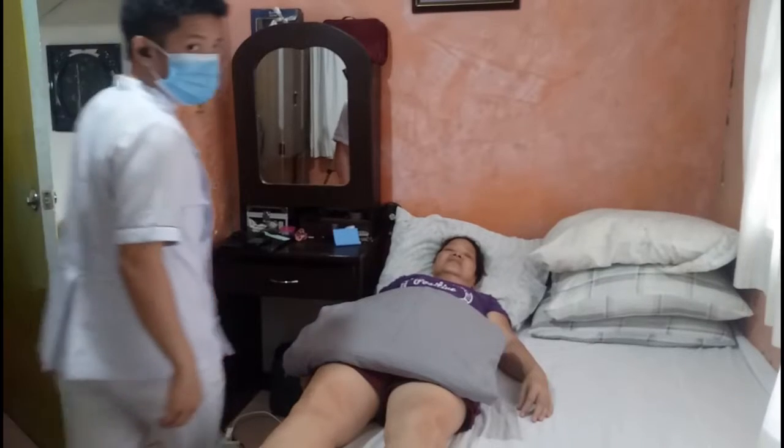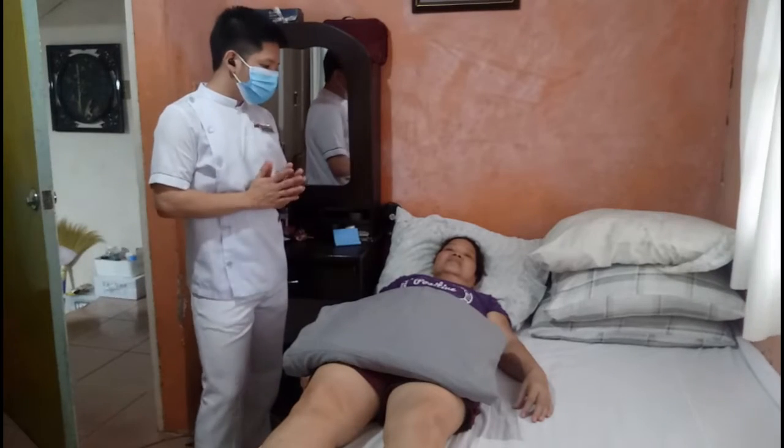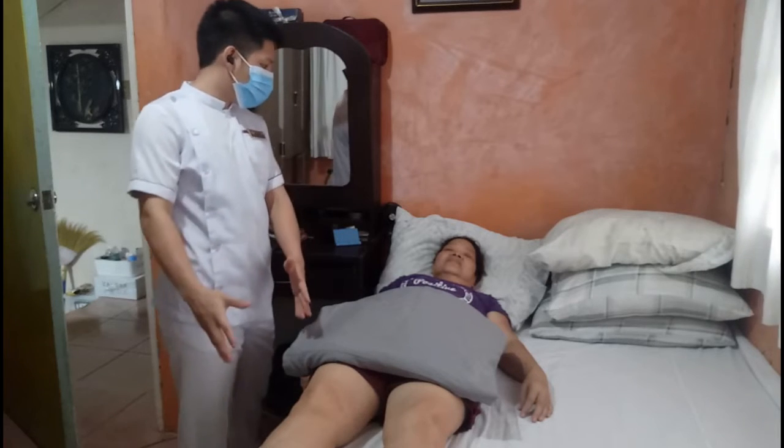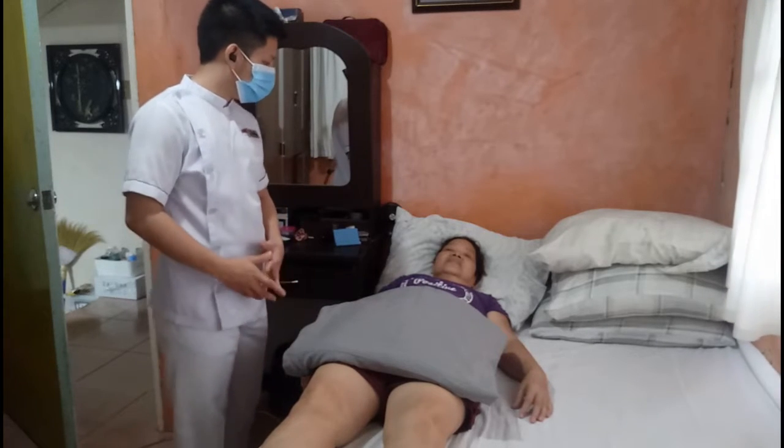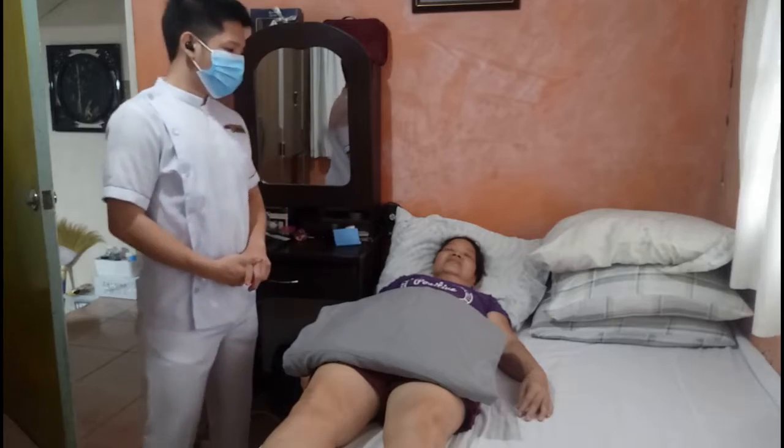Magbihis na po. Before starting any procedure, make sure to ask for patient consent when positioning the part of the body. Before po tayo mag-start ng procedure, okay lang po ba na hawakan natin yung part ng x-ray natin? Okay po, thank you. AP projection of the knee.